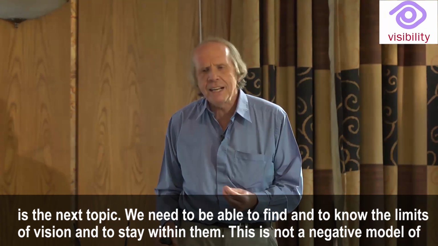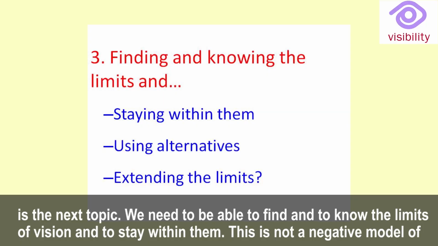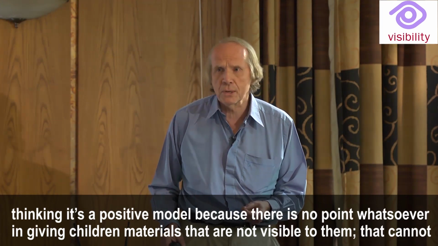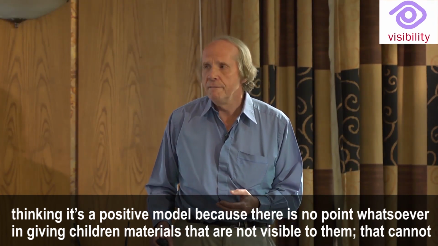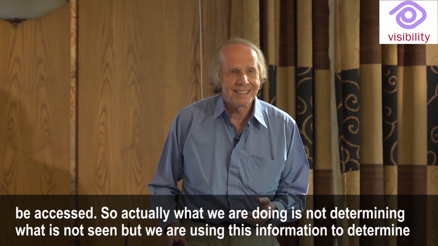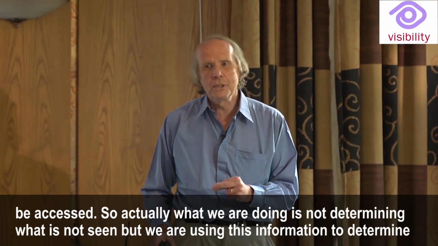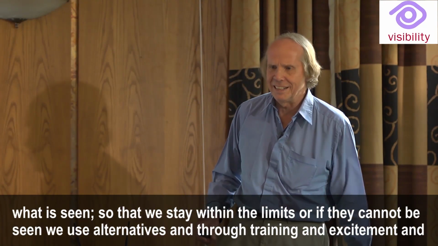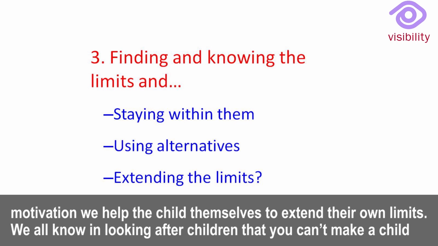So we need to be able to find and to know the limits of vision and to stay within them. This is not a negative model of thinking, it's a positive model, because there is no point whatsoever in giving children materials that are not visible to them, that cannot be accessed. So actually, what we're doing is not determining what is not seen, we're using this information to determine what is seen, so that we stay within the limits. Or, if they cannot be seen, we use alternatives. And through training and excitement and motivation, we help the child themselves to extend their own limits.